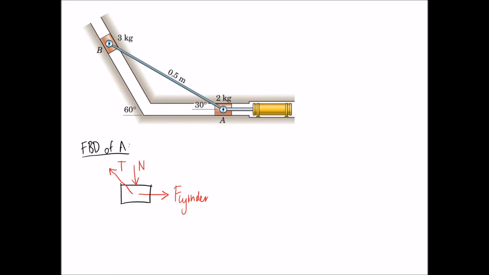I guess it's probably good to note that the reason I'm not putting gravity in here is because we're told that this lies in the horizontal plane. So that means that the gravity vector essentially is through the page. It's not in the 2D picture that we're drawing. The only other thing I'm going to add to this diagram is just the angle, and we're told at our instant it's 30 degrees here.